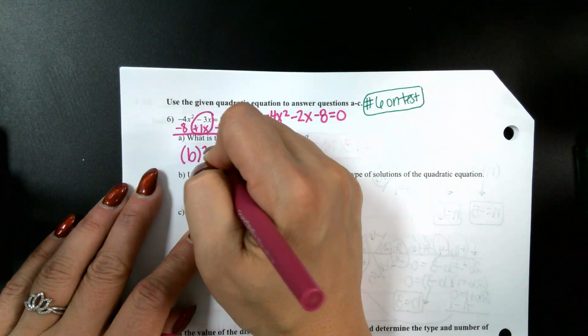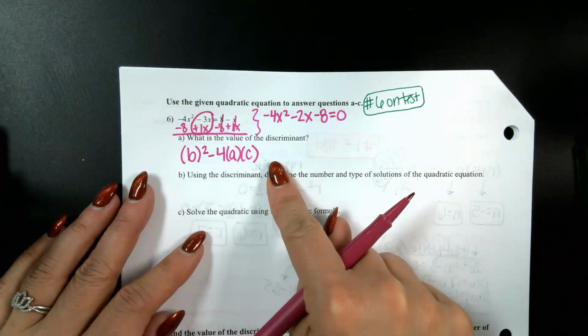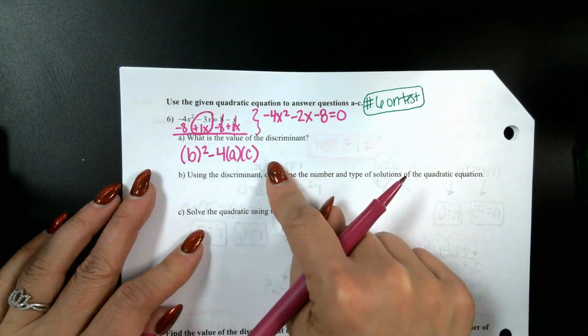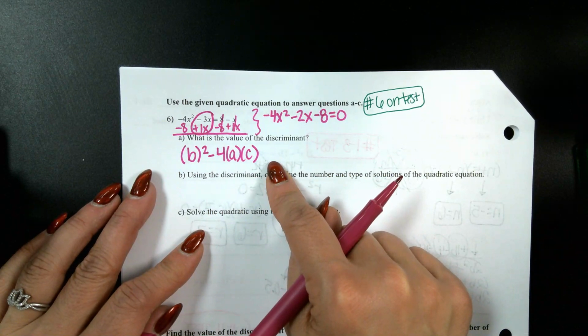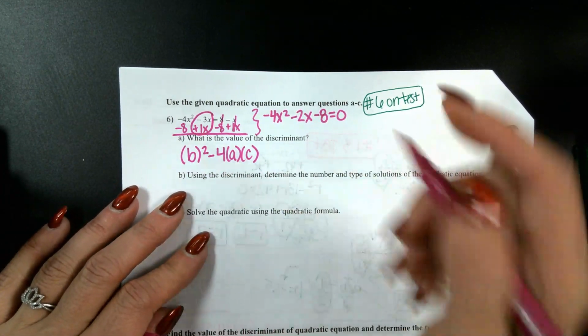So even on your test tomorrow, you are going to see this. Like I wrote that in that space, you'll see it in my handwriting. And that way it reminds you, okay, this is how I find the discriminant.